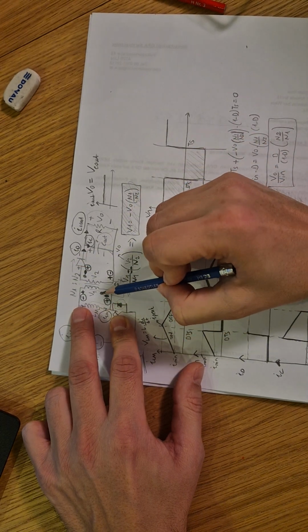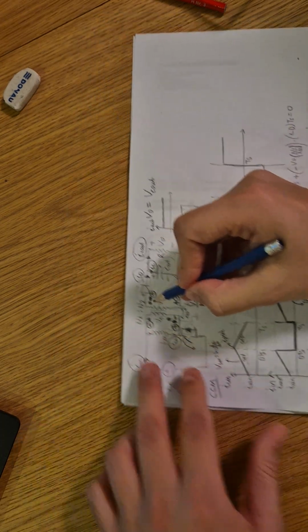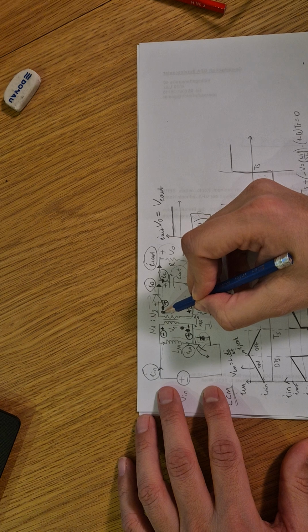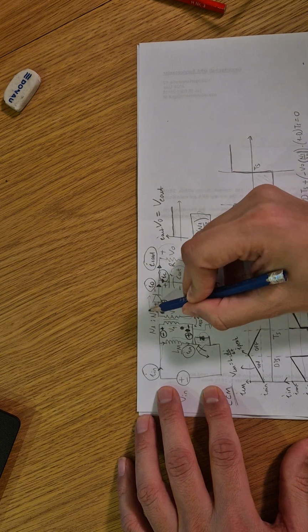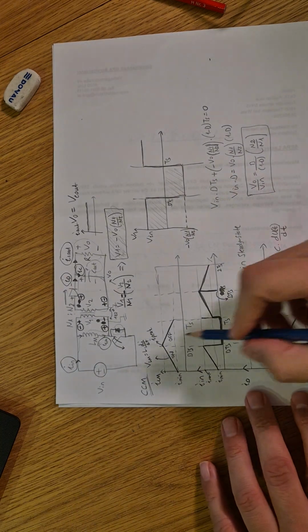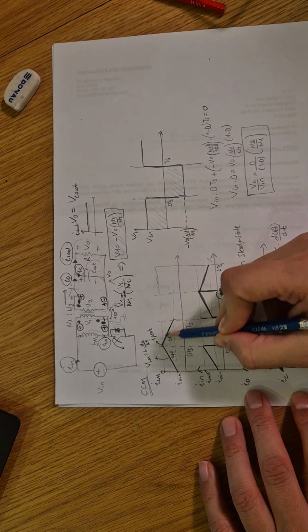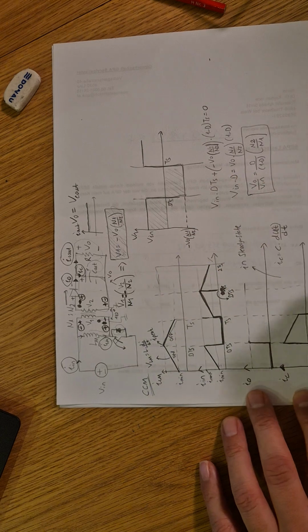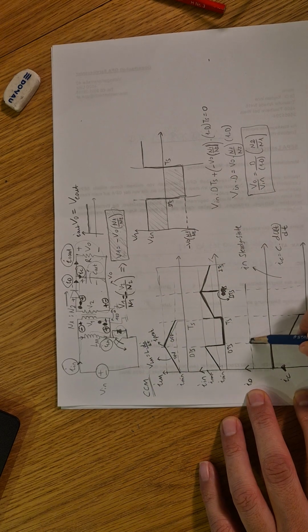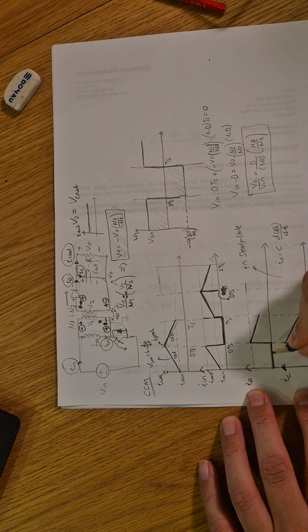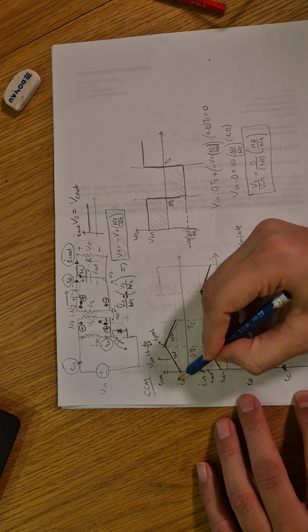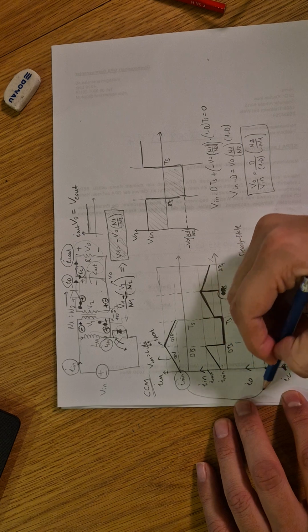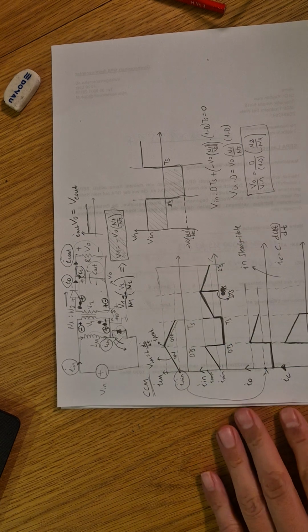If the current goes into the dot on the primary side, the current on the secondary side comes out from the dot. And this current, what I see here, is exactly the same current; this minimum current is also seen here.